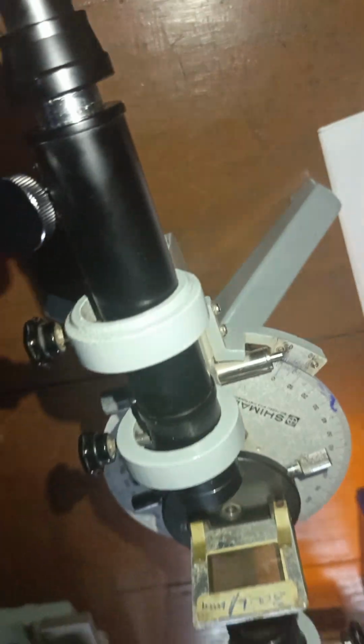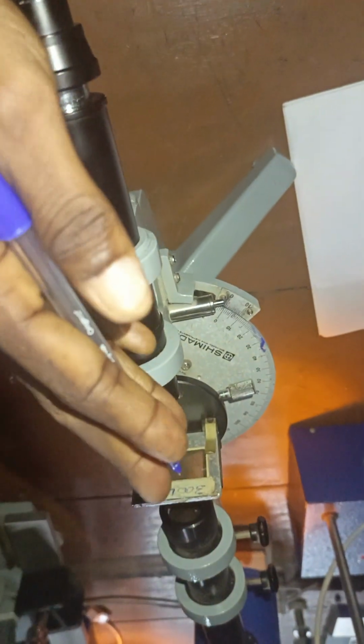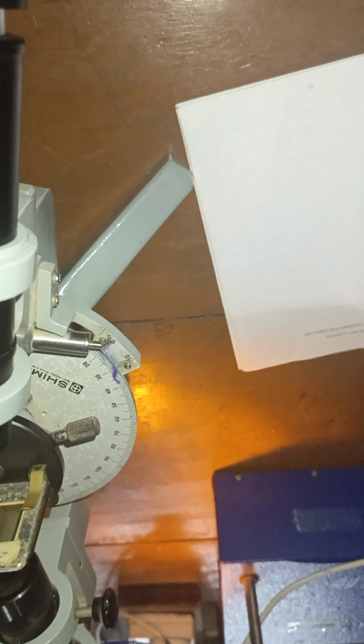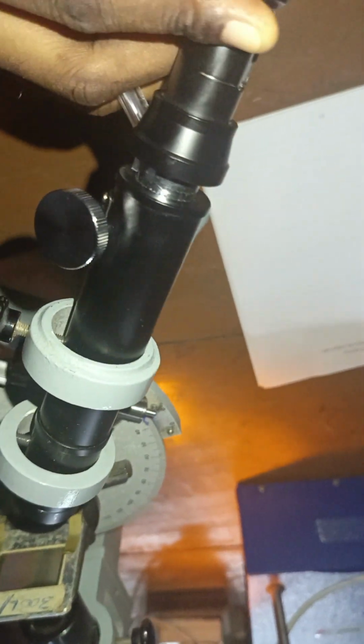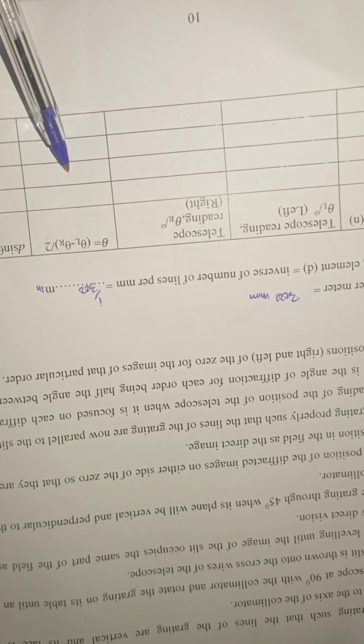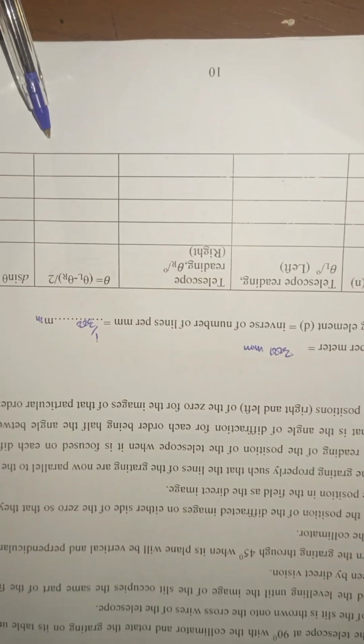Then you come back to the 0th order again. Make sure you see the line, the 0th order. Then you move to the right: first order, second order, third order, fourth order. Then record them here. After that, we can find the left minus the right, divided by 2, and write it here, till we finish with this table.